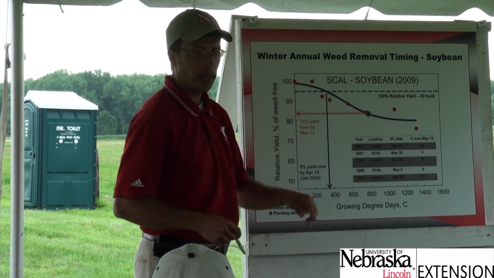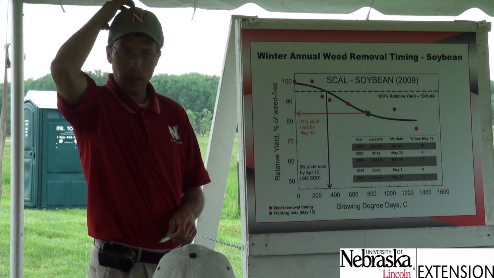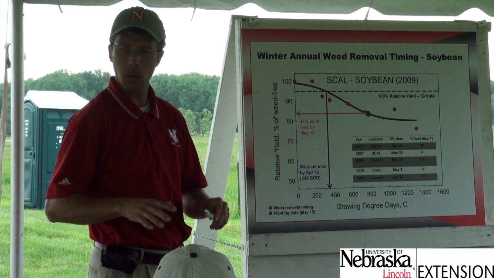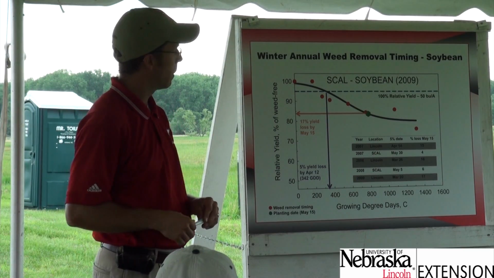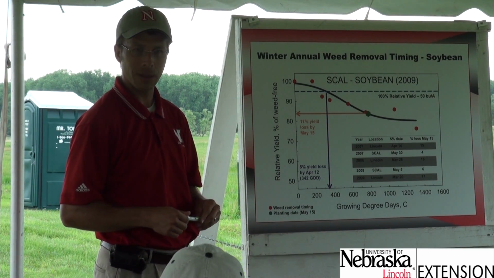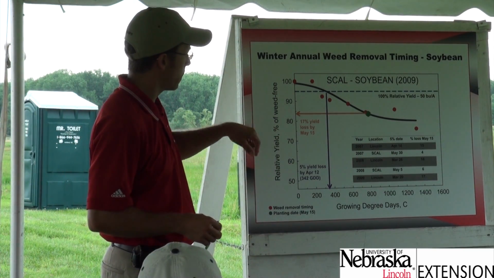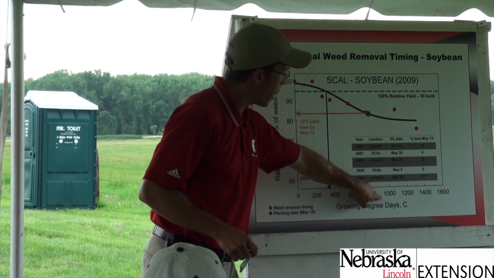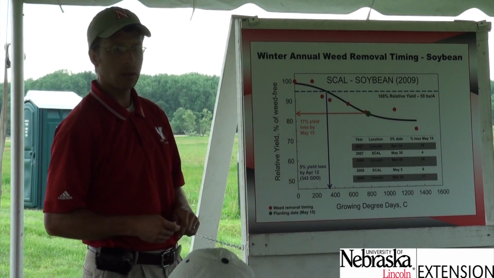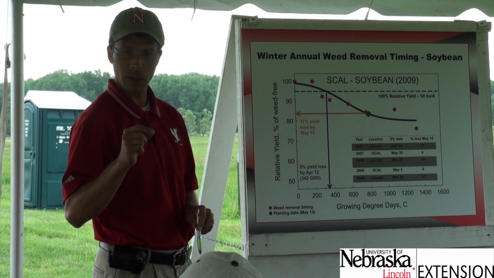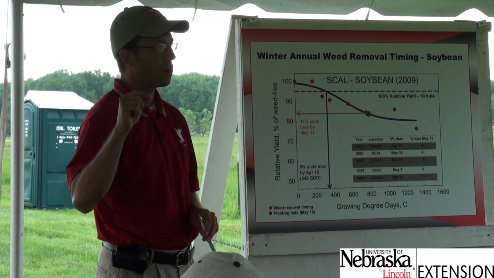We picked a planting date of May 15th. I recognize it's probably later than is optimum, but that's where we went, just because people that mismanage the winter annuals, I think, tend to be a little bit later in their planting. Across the bottom we have growing degree days accumulated. So this is the number of growing degree days above a temperature of 0. Why would we use a base of 0?